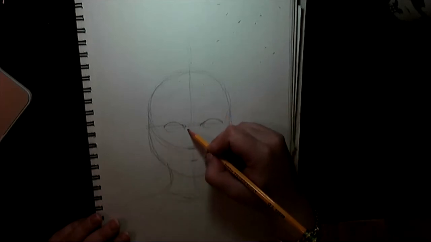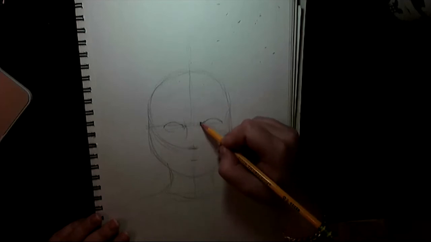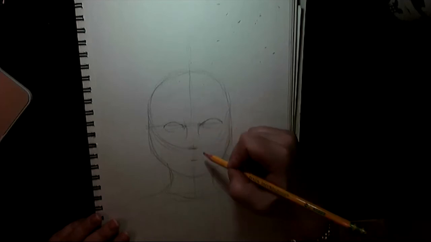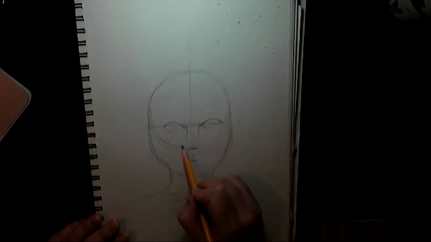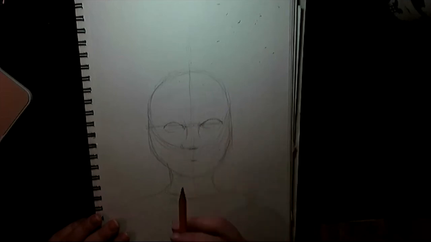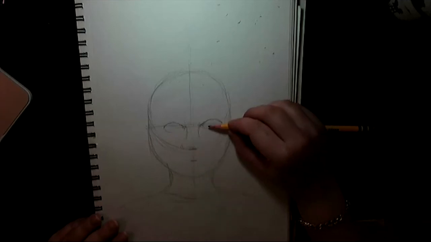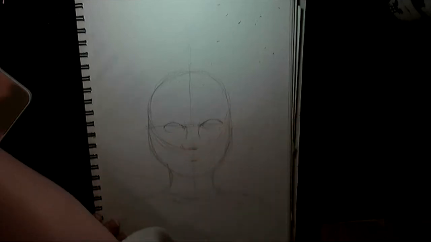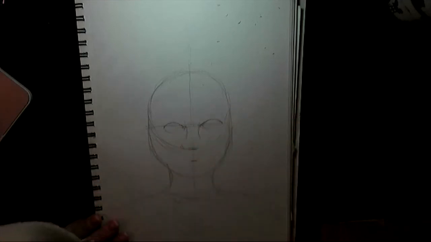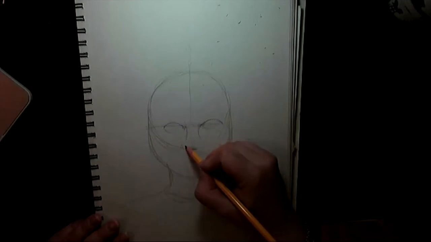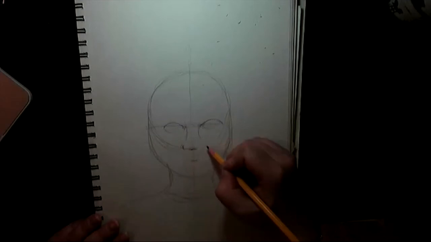Then our nose, I'm going to be looking at my nose. We kind of have a line that comes out like this on either side. And then you can measure the shape of your nose in comparison to your eye. So you can take that to your screen and check it out. Is the nose the same size as the eye? For me, my nose is a little bit wider.